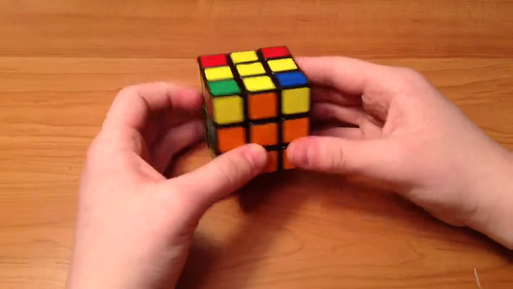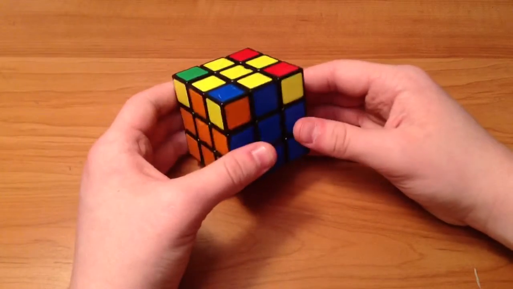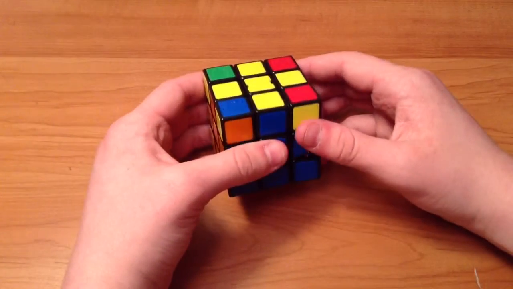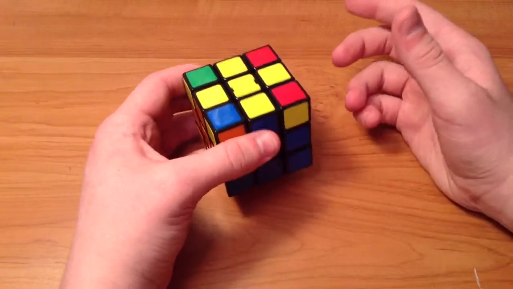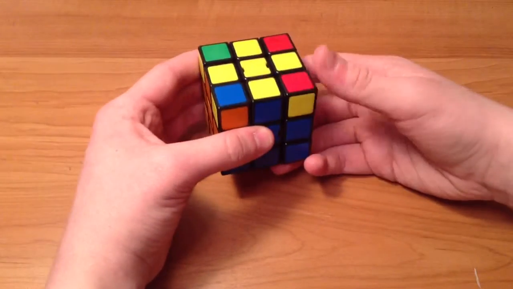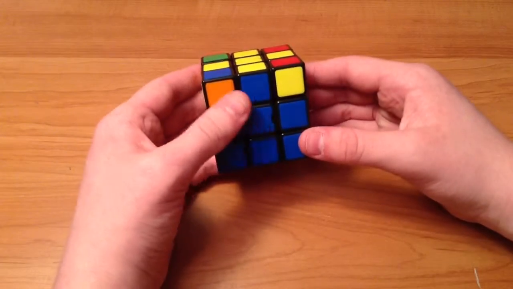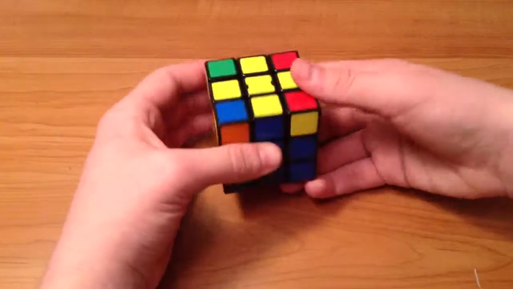So the last case is where there's just 4 corners that need to be flipped. And it looks pretty intimidating, but you just need to make sure that you know where you're at all times. Don't just do it all at once so that you don't get lost, because it's easy to get lost when you've just messed up the entire cube after you've solved, or you've gotten this far.